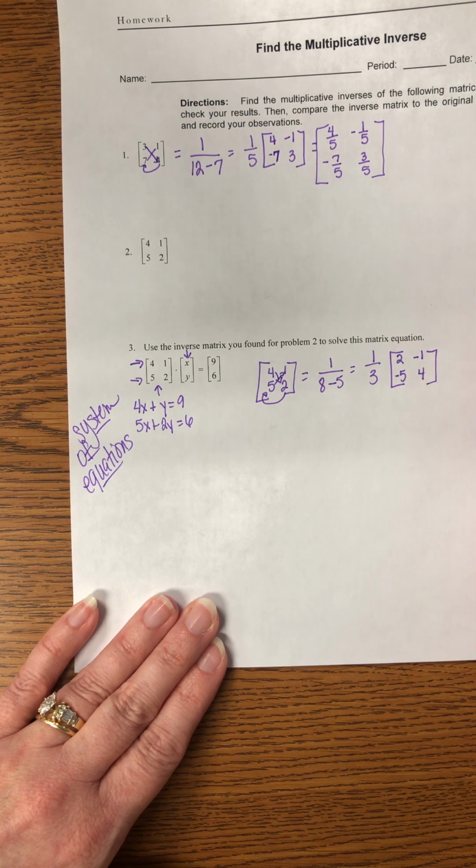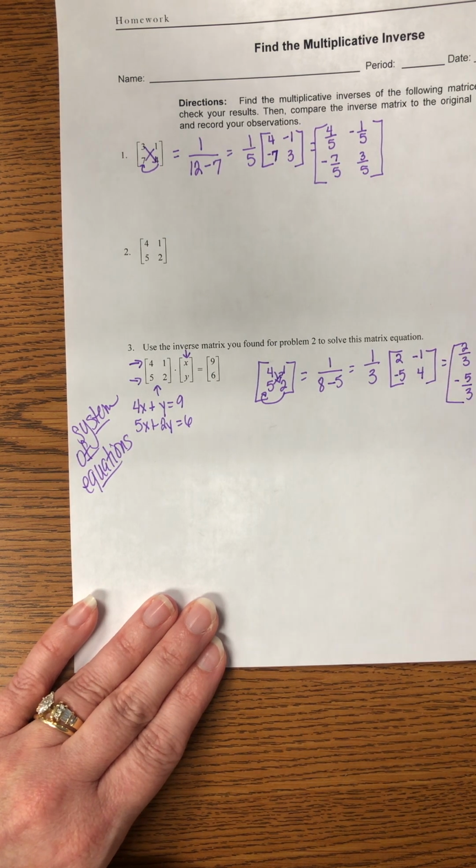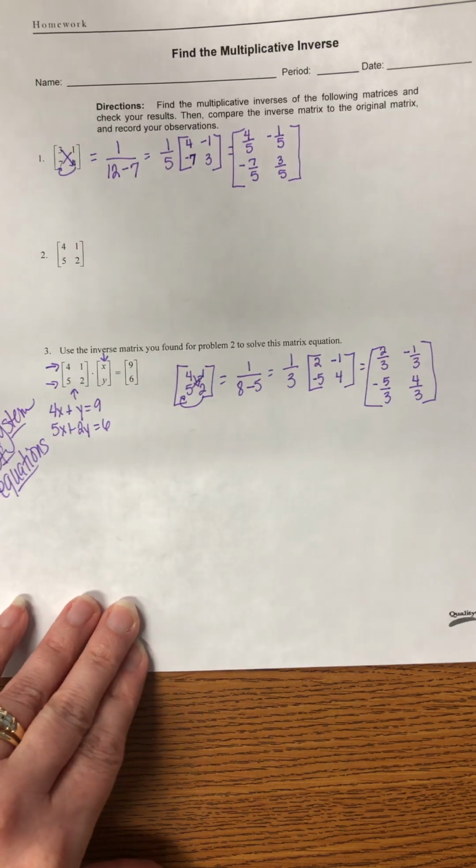And now we'll simply distribute. 1/3 times 2 is 2/3. 1/3 times -1 is -1/3. 1/3 times -5 is -5/3. 1/3 times 4 is 4/3. So this is my inverse matrix.